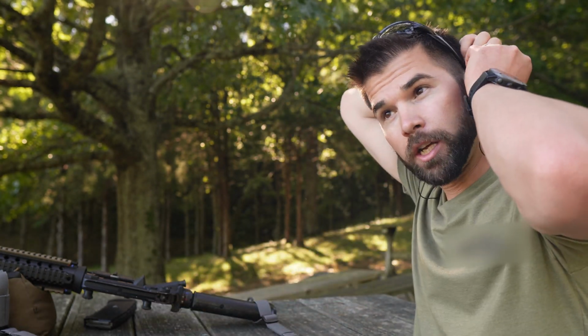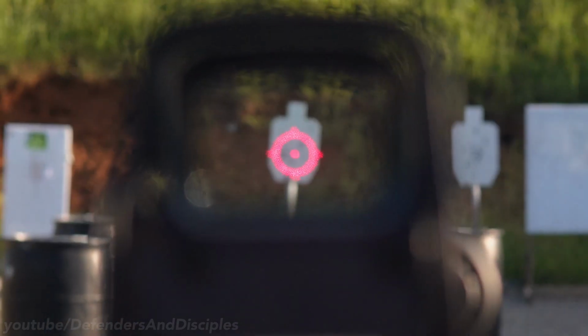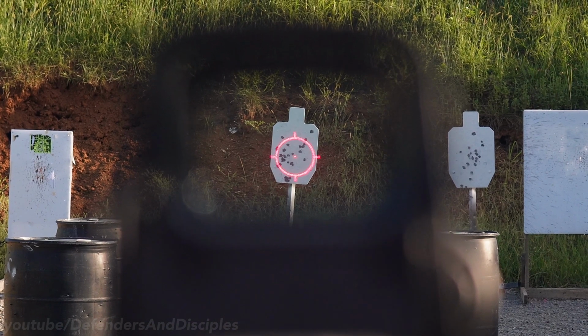I know this video is primarily on iron sights, but for those of you using red dots, it's important that you focus on the target instead of on the reticle. Because if you try to focus on the reticle of a red dot, it's going to appear blurry. However, once you extend your focus to the target, you'll notice that the reticle image sharpens up.